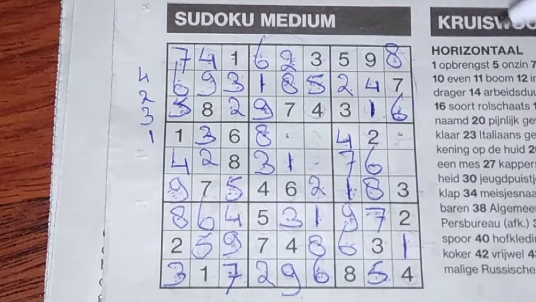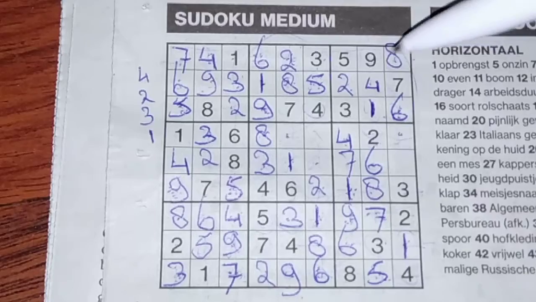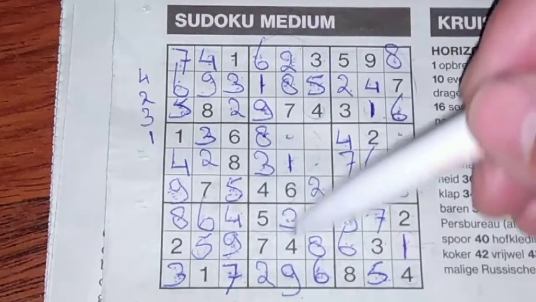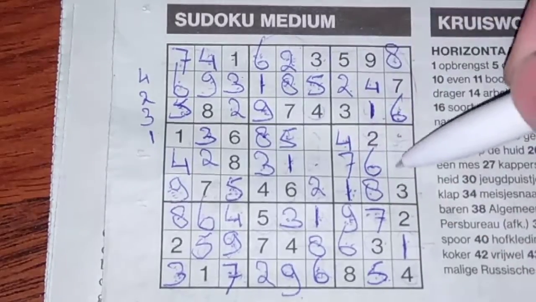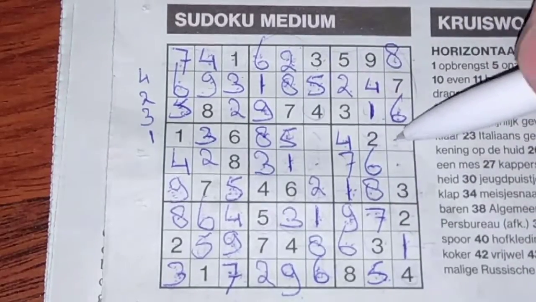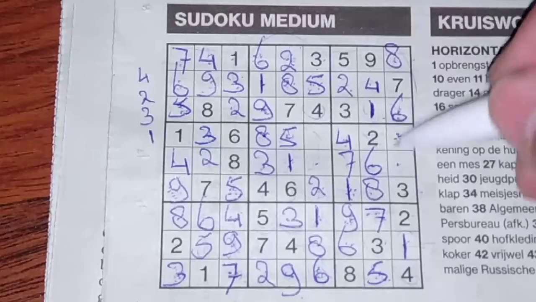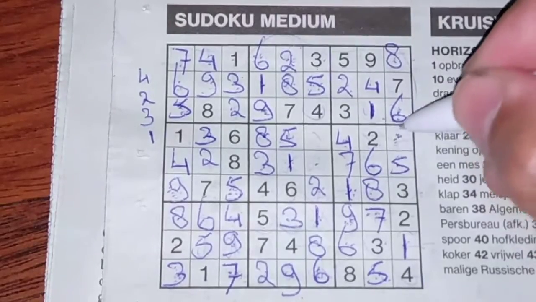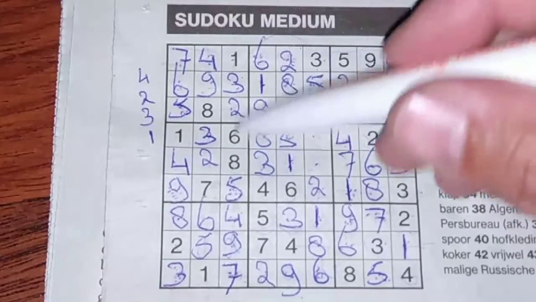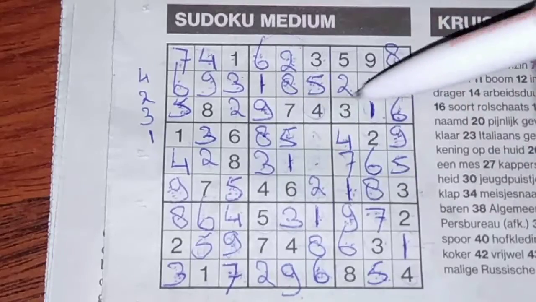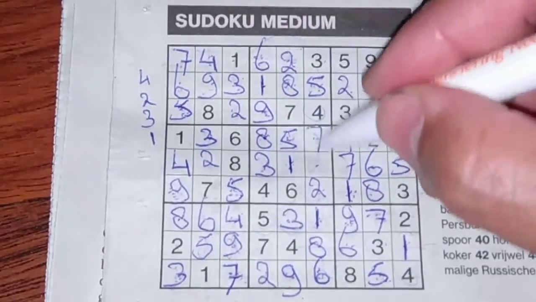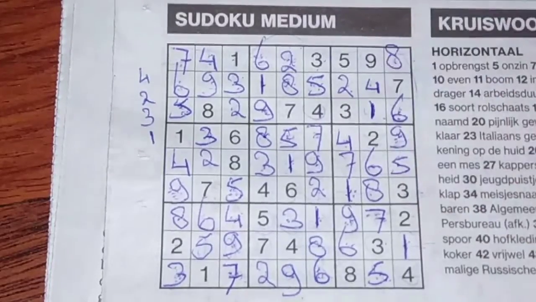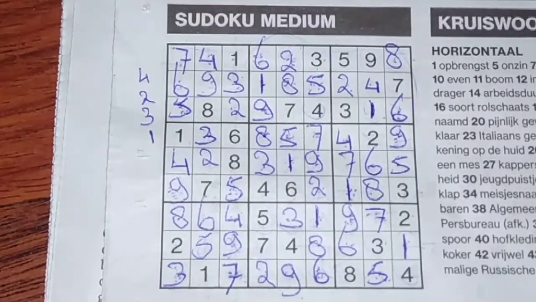And then 1 number left in the middle column for the number 5. 2 numbers left in this big square for the numbers 9 and 5. We have a 5 now, no 5 there. 5 should be here, and the 9 goes there. And the final 2 numbers of this big square for the numbers 7 and 9. We have a 7 here, no 7 there. 7 should be here, and the 9 goes there. Finished in 14 minutes. All right.